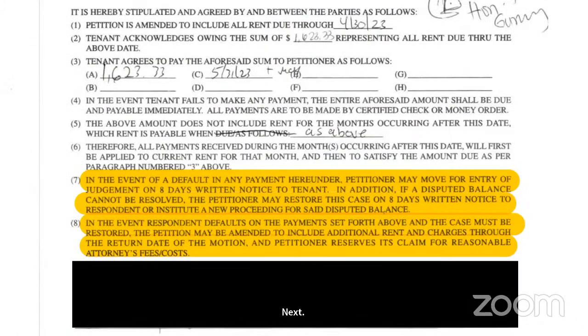And this one is basically similar to the previous one we highlighted, it's just worded differently. It says, in the event of a default on any payment hereon, the petitioner may move for entry of a judgment on 8 days written notice to tenant, which means the landlord's attorney has to file a motion to restore the case to the calendar in order to get a final judgment. A stipulation like this actually allows the tenant more time to get his or her rental arrears from the charities or from the Department of Social Services, whichever department is going to be assisting them with the rent arrears.